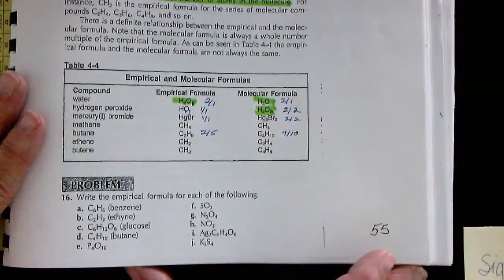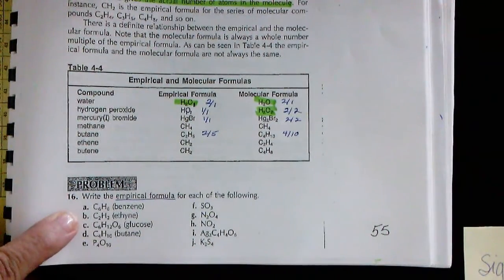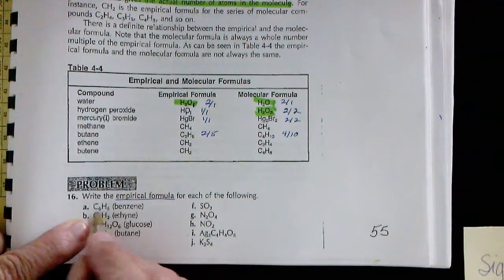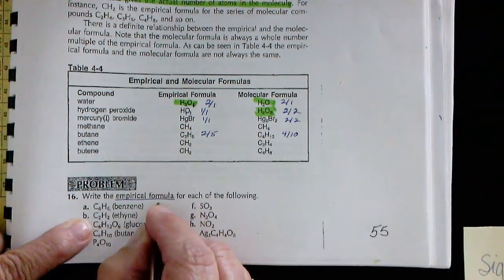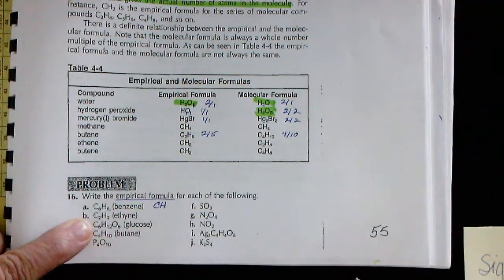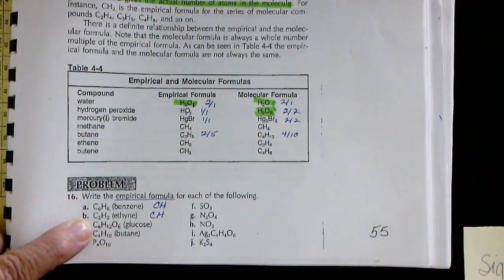So here's some examples down here on the bottom of 55, and it wants you to write the empirical formula. Basically it's like fractions. We're going to try to reduce this down. So 6 and 6 will reduce by 6, and the empirical would be just CH. 2 and 2 would both reduce, so both of those actually have the same empirical.